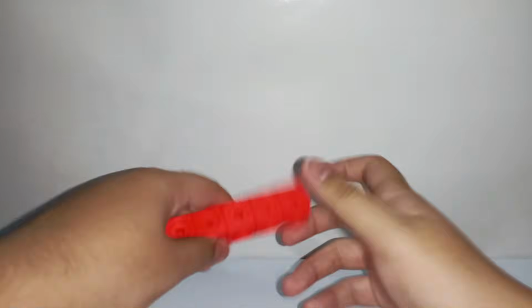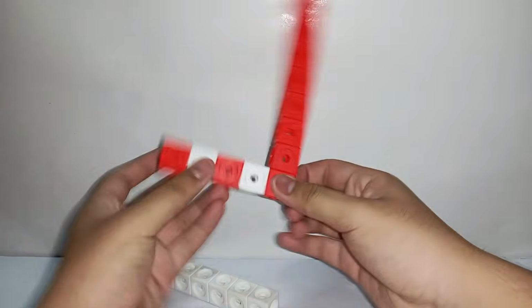Hello Numberblock fans! In today's video, I will show you how to build the number blocks from 101 to 110, part 2. Or we can call it 106 to 110. Well, let's begin with the number block 106.